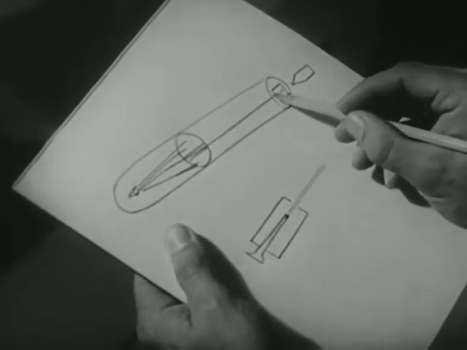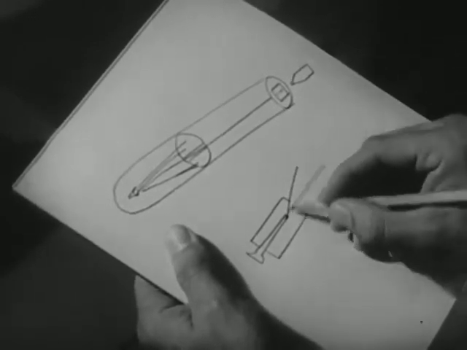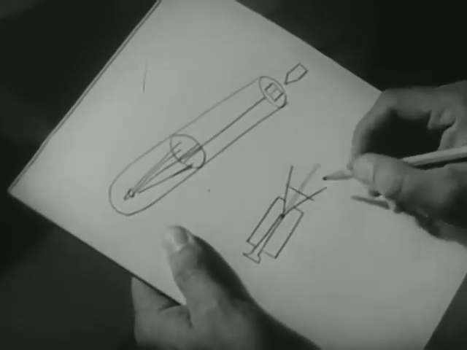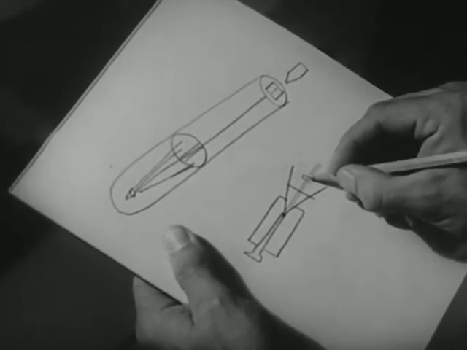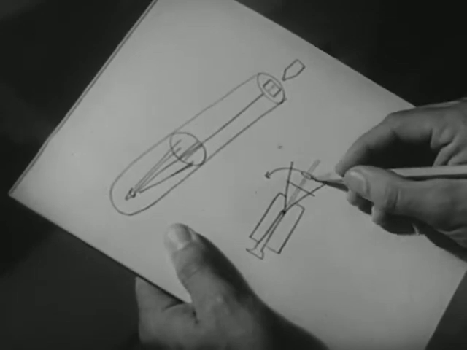Where Geiger's beam was about 1 degree wide, ours is, in fact, about 70 degrees wide. The gold foil is here, and our electronic detector is here, and is movable in an arc about the gold foil.